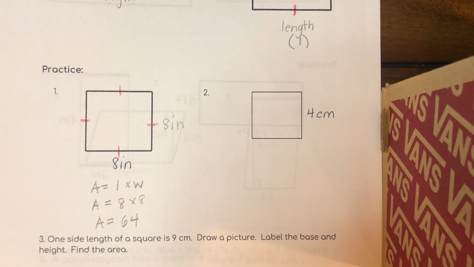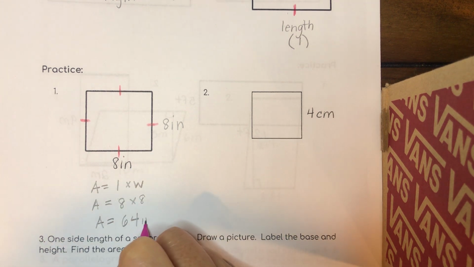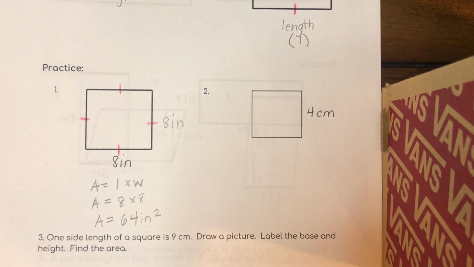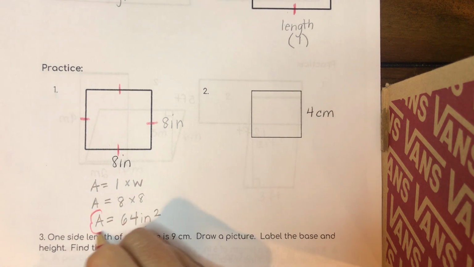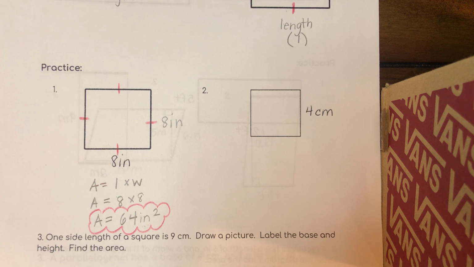And here's what we want to remember. Your units, super important. Inches squared. That's how we want to write our answer for area. If you just tell me the area is 64, you're going to lose a point because I don't know what type of units you're talking about.